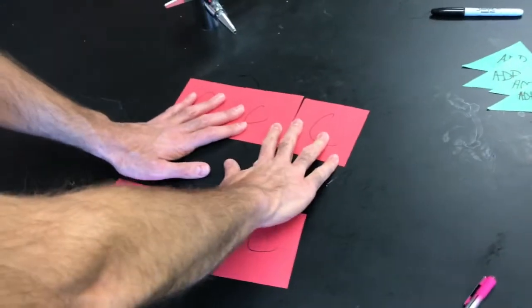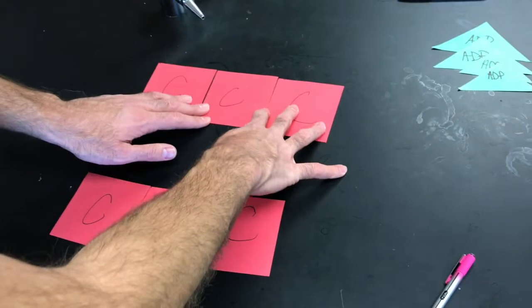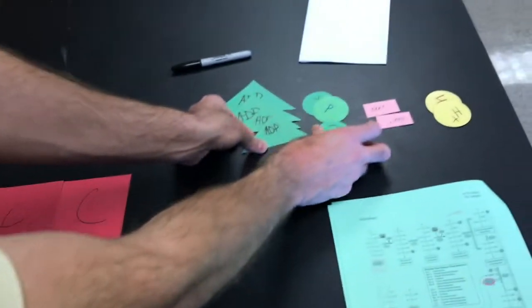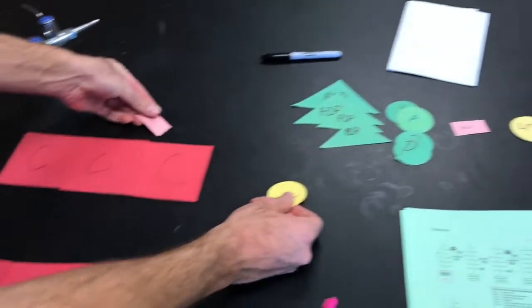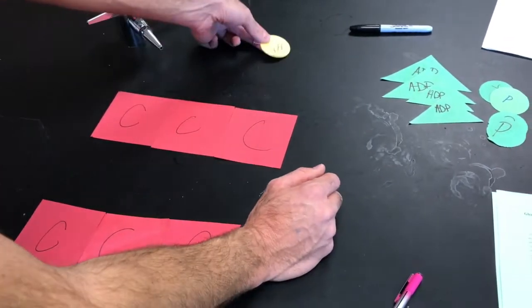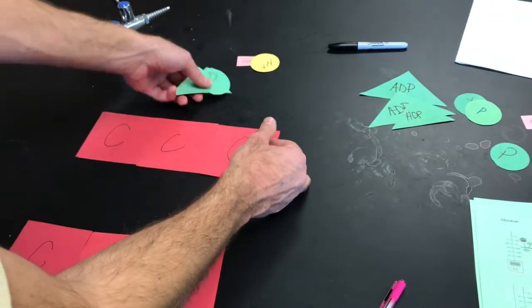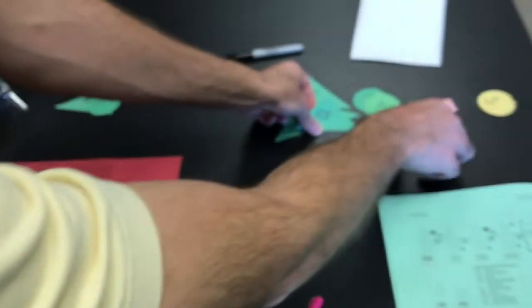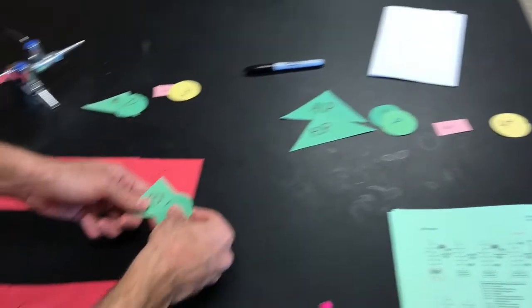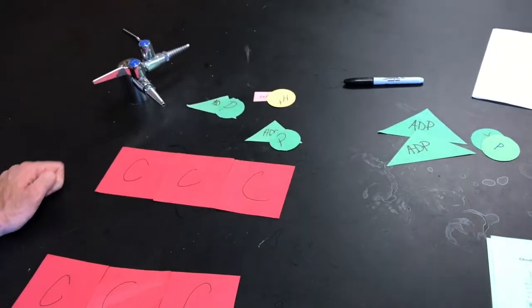We rearrange, break some bonds, form some new ones, and essentially we get NAD plus swooping in and NADH coming out. We get an ADP and phosphate coming in, ATP coming out. We get an ADP and phosphate coming in, and ATP coming out.